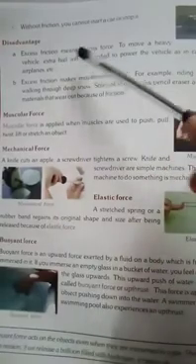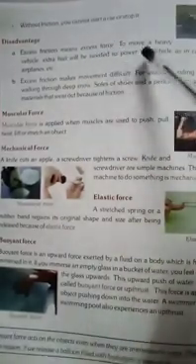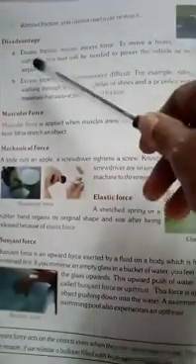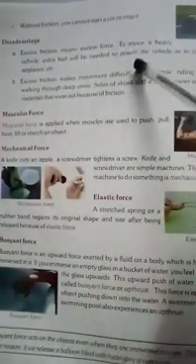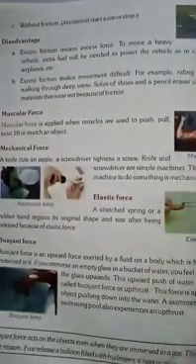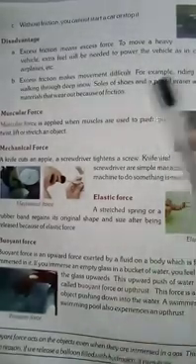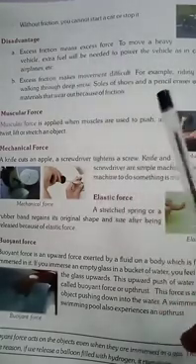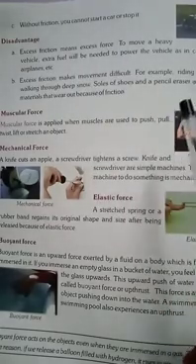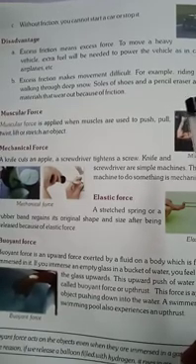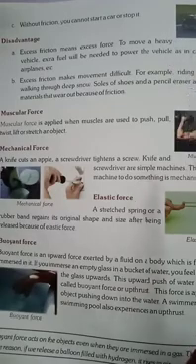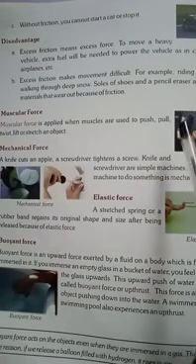Excess friction means excess force. To move a heavy vehicle, extra fuel is needed, whether in a car, boat, or aeroplane, etc. See here, friction is very important. Excess friction means excess force, so the more friction there is, the more force and extra fuel are required.